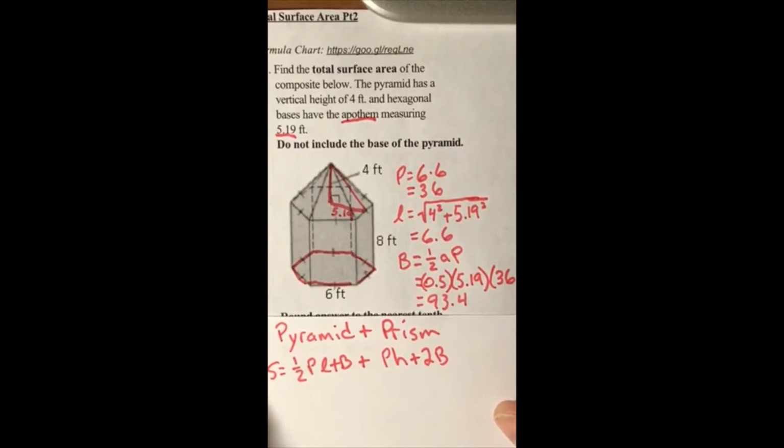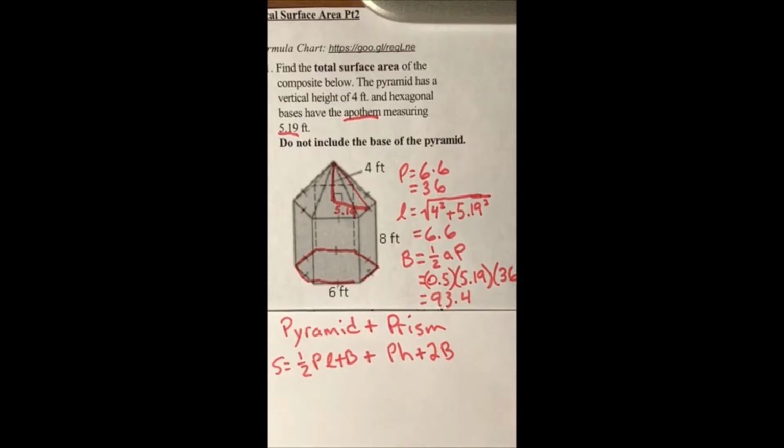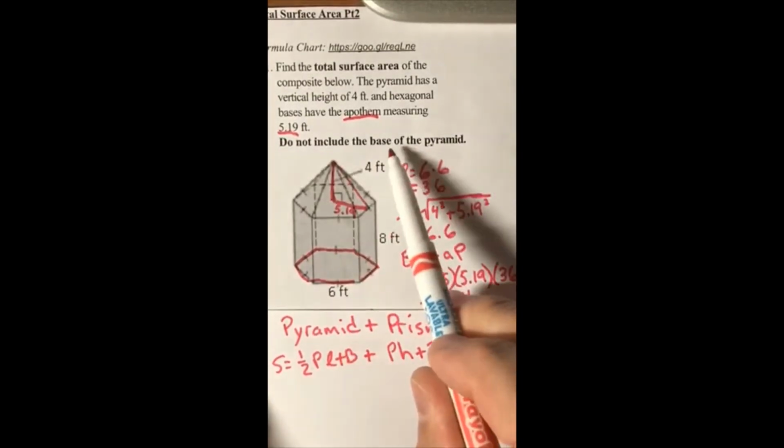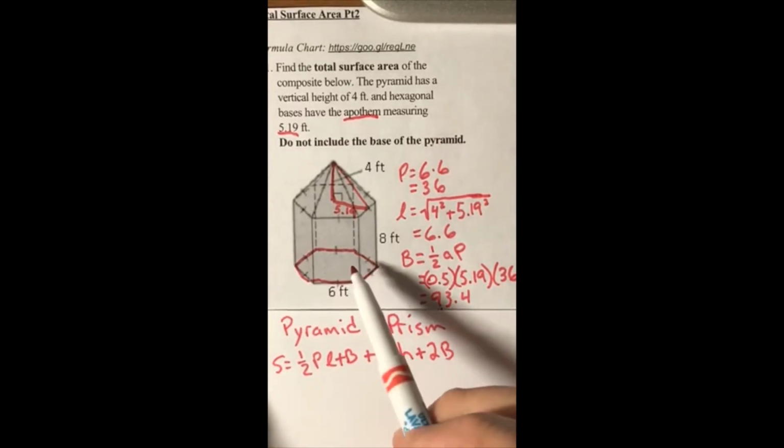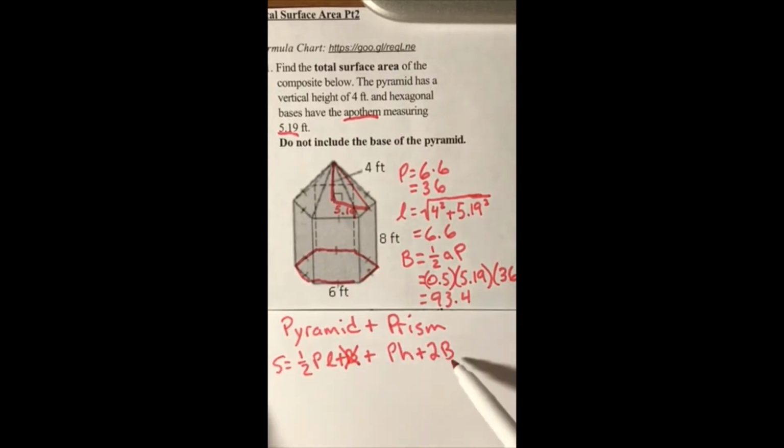Now I can start replacing everything. But first thing I want to make sure you understand is that in the pyramid, it says do not include the base of the pyramid. So in the pyramid, there's only one base. So what I want you to do is cross out that one. And over here, we have to take one out as well.